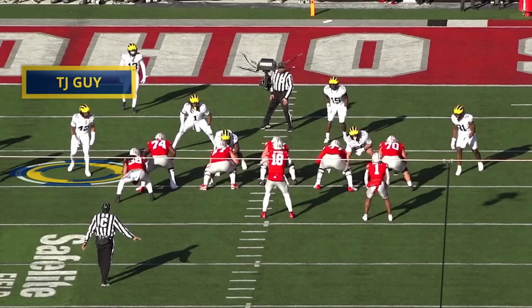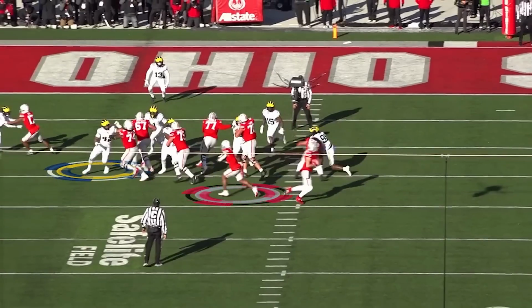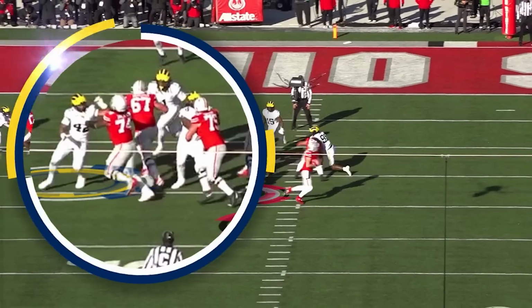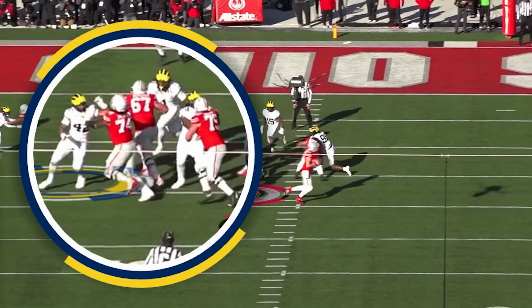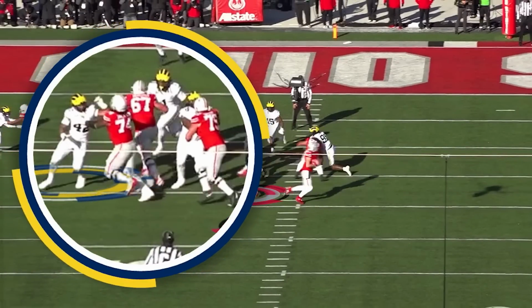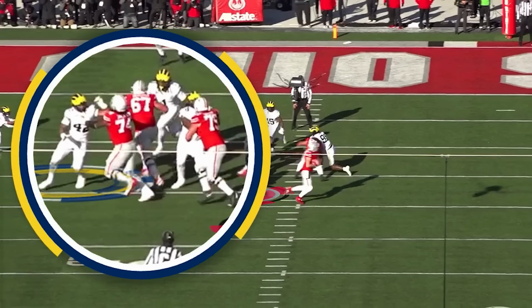All right, Jerry, I saved the best for last. Number 42, the defensive end, TJ Guy. I really want the viewer to watch this. First of all, he's getting penetration. His feet cross the line of scrimmage. And then also watch him compress the B gap. There is no B gap. When you shrink the B gap, then you also shrink the A gap.